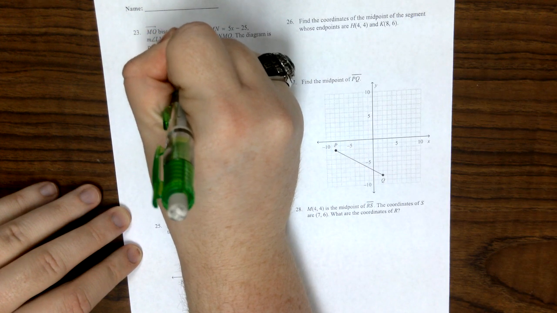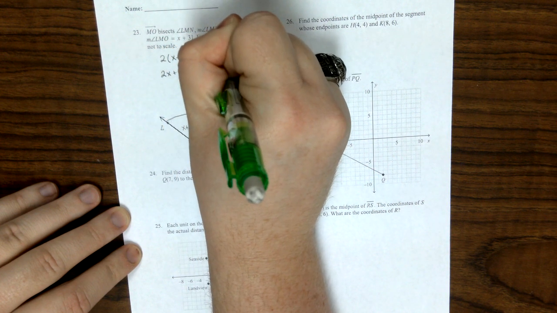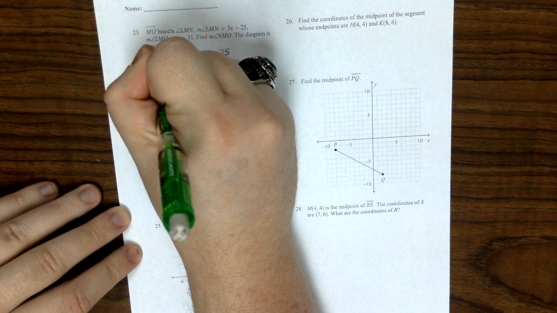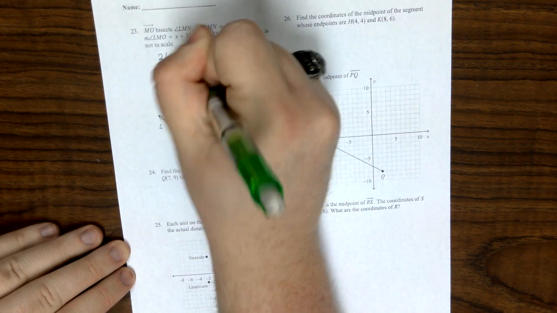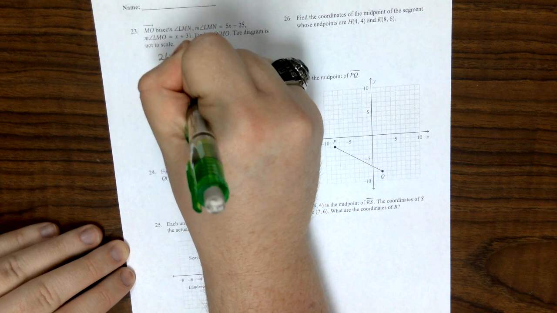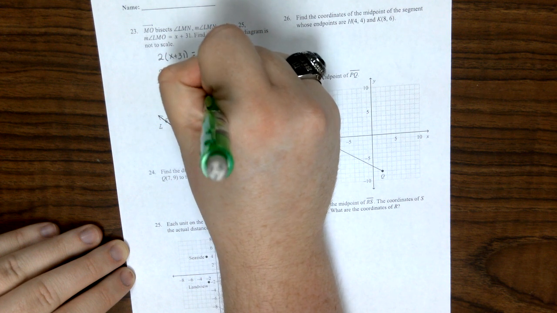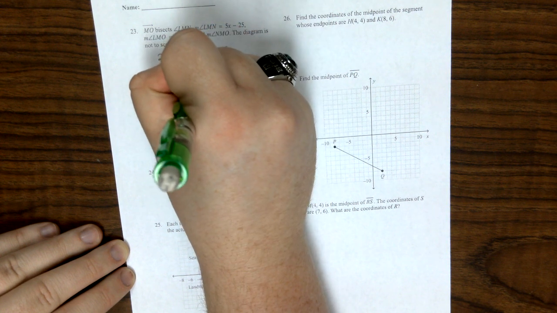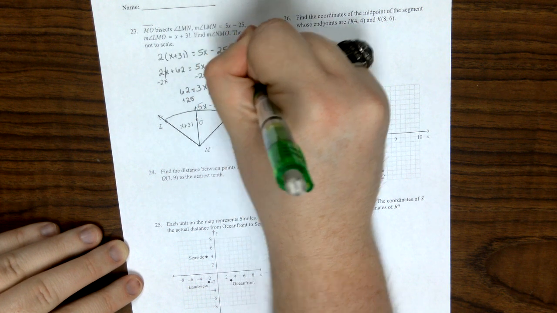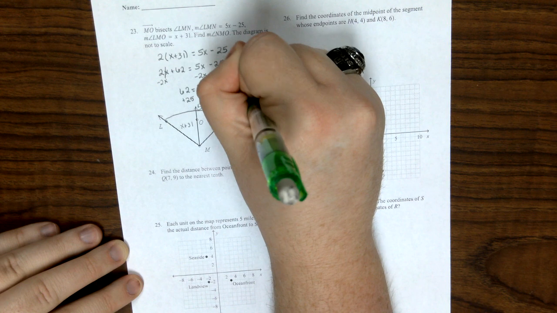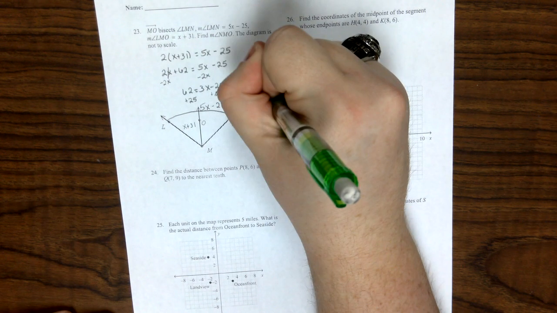We'll simplify. We'll solve. Yeah, that's right. Sorry. Now we'll add 25. 87 equals 3x. Divide by 3. x is 29.